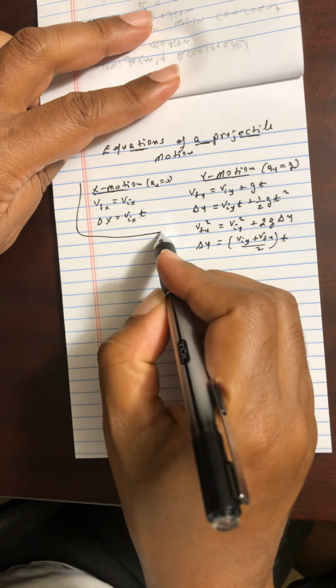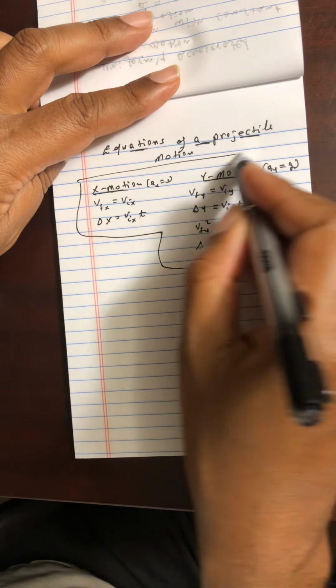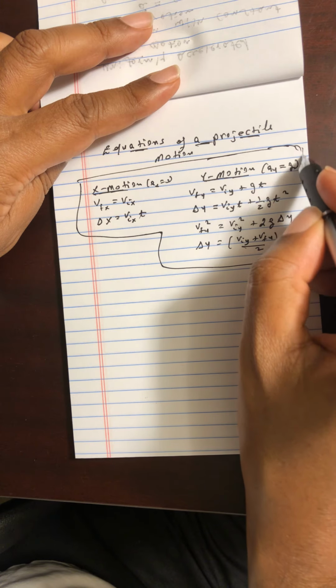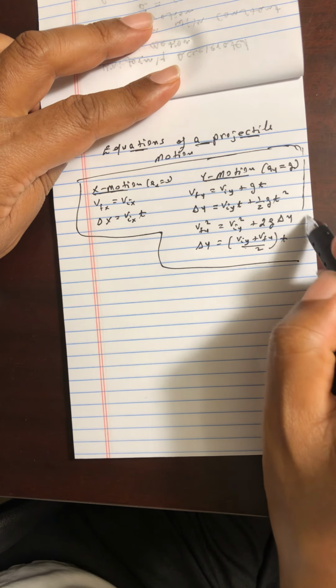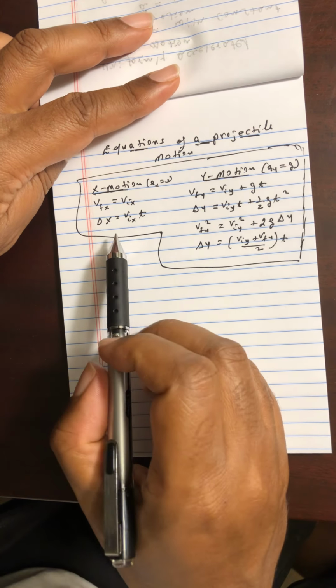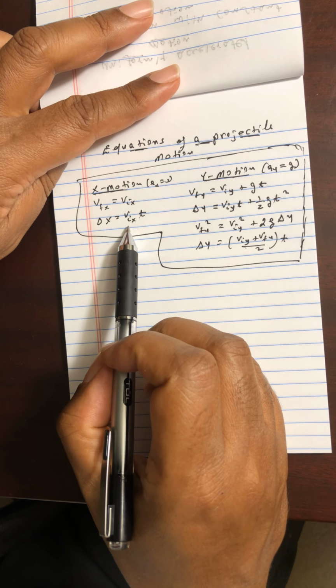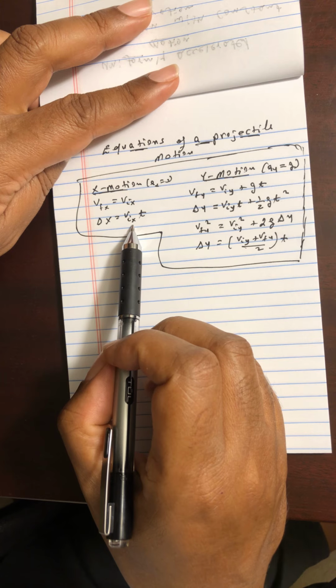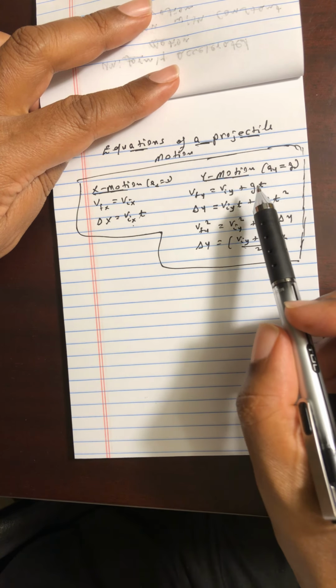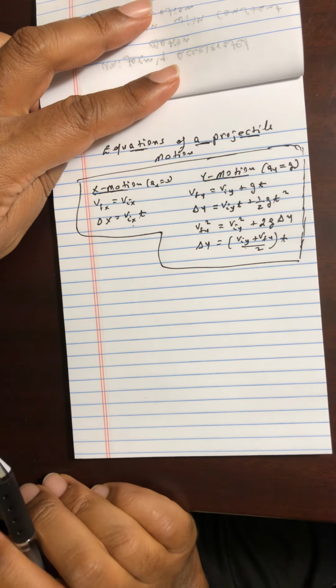So these are the equations we can use for projectile motion. The horizontal motion is a uniform motion because the acceleration does not have a component in the horizontal direction, and this is a uniformly accelerated motion in the vertical direction.